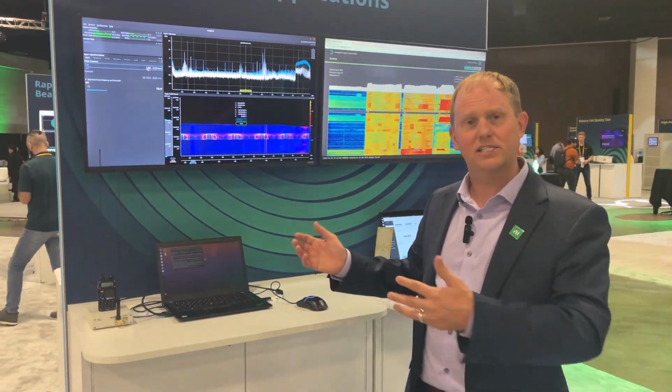That's just some examples of what you can do with our SDRs and some of the other really powerful software tools that are out there that surround them.